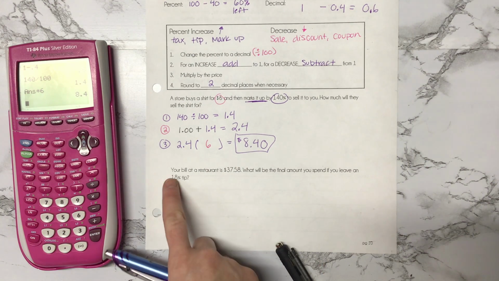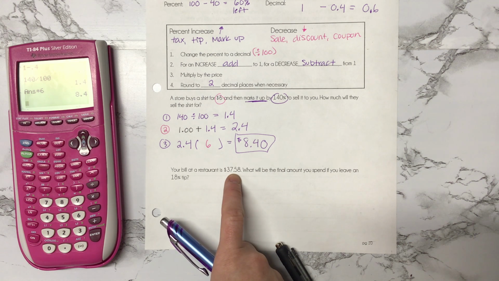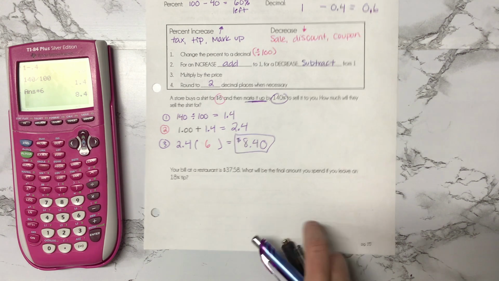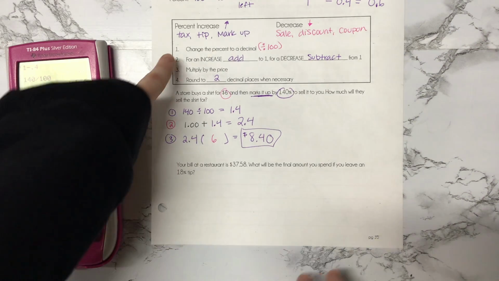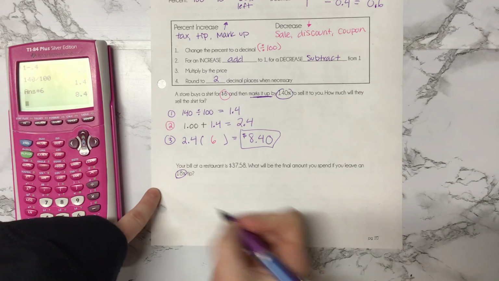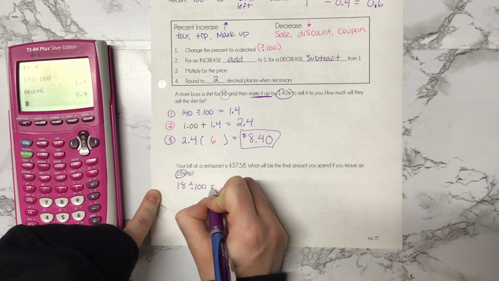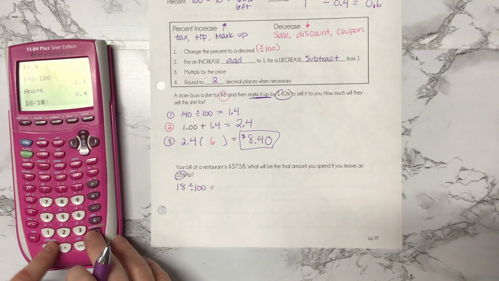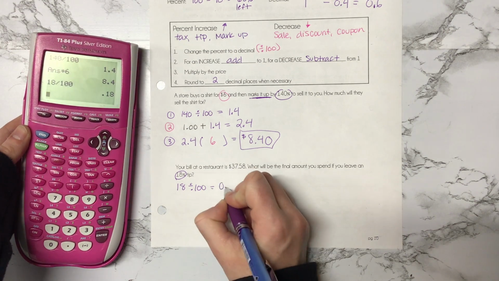Okay. Next one. Your bill at a restaurant is $37.58. What will be the final amount you spend if you leave an 18% tip? Okay, so the first thing I have to do is change my percent to a decimal. I see it's 18%. So I'm going to divide by 100. Is 0.18.